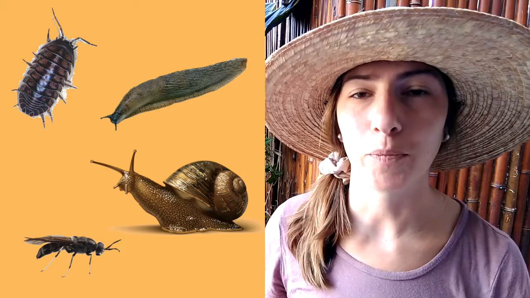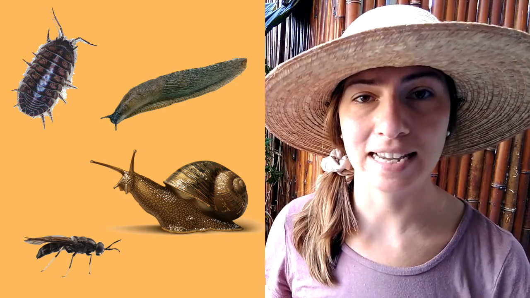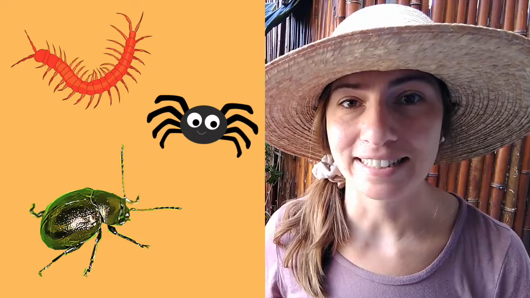Some of this organic matter will be broken down by our decomposers, the fungus and the bacteria, but some of it will also be eaten by invertebrates like sow bugs, pill bugs, fruit flies, slugs, and snails. And these are our primary consumers because they eat the plant material. But remember, our consumers also include organisms that eat other animals or that eat both plants and animals. And so these secondary and tertiary consumers include things like centipedes, spiders, ants, earwigs, and ground beetles.